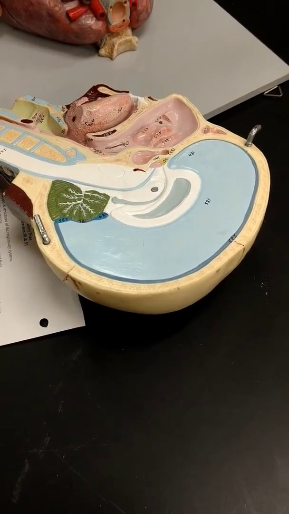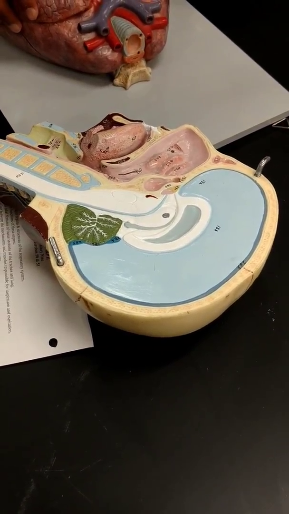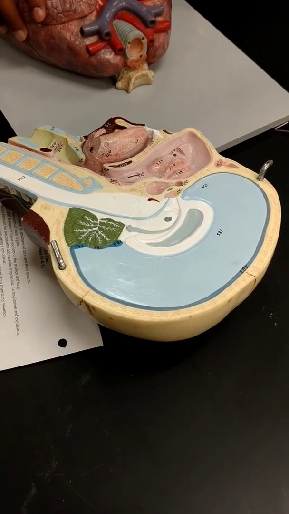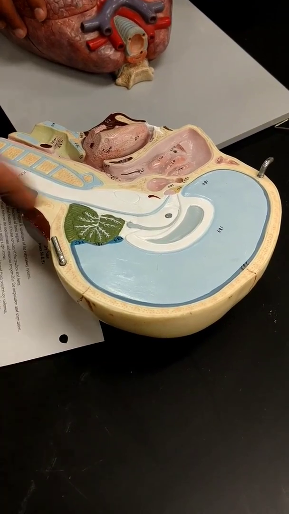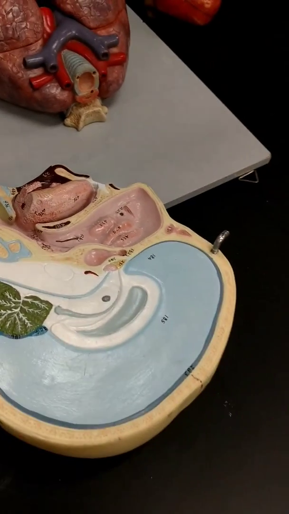So we got uvula. Is it listed twice? Yeah, it is. Okay. Hyoid bone. We know that one right there. Okay. Glottis, diaphragm, adenoid. That's the same as the pharyngeal. Those are the same. So all we have left then is the glottis.